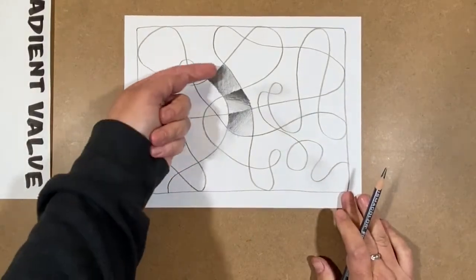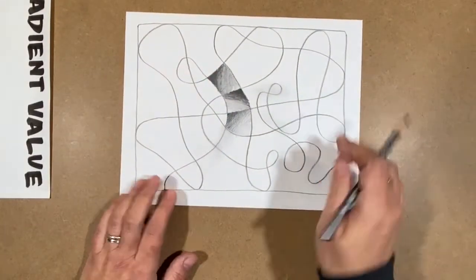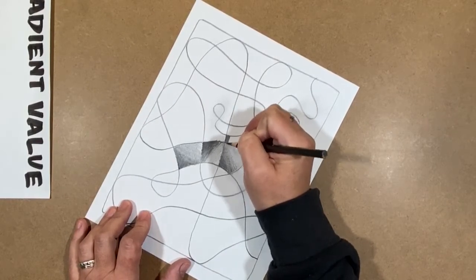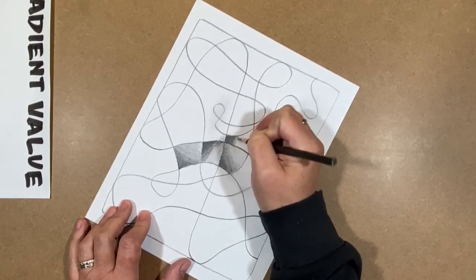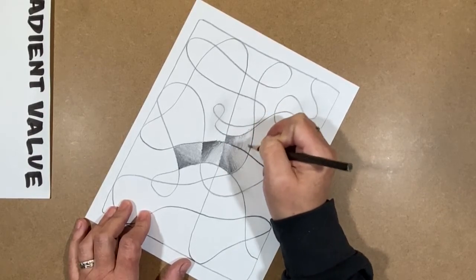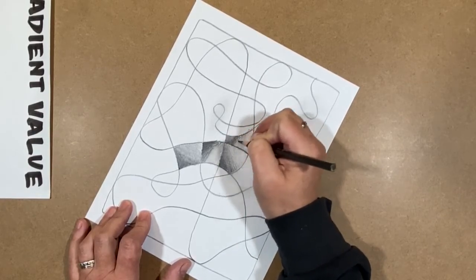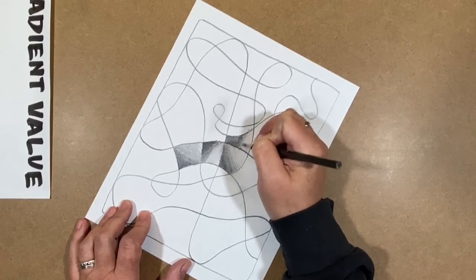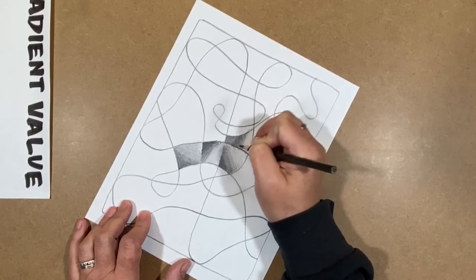I mean, already this looks super cool, right? Am I crushing it in each and every shape? No. But I can go back and try to fix it.